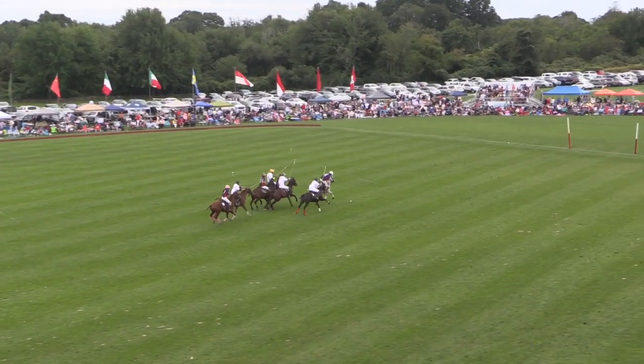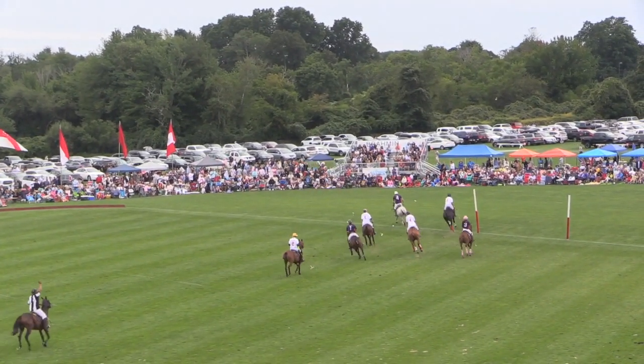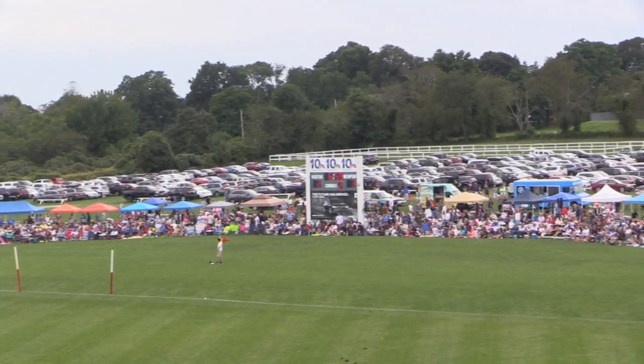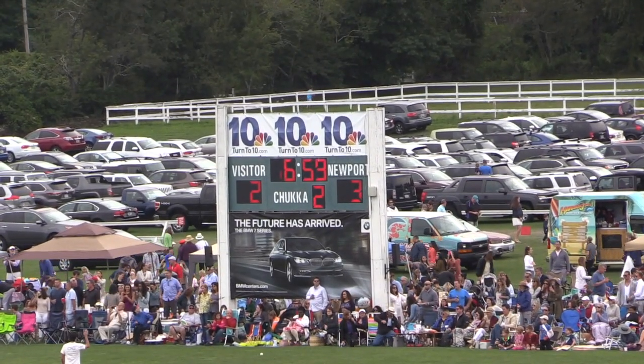Garrie and Bullis take each other out. Keating comes through the middle. Keating on the near side. Scores for USA. Set up for him by Bullis.